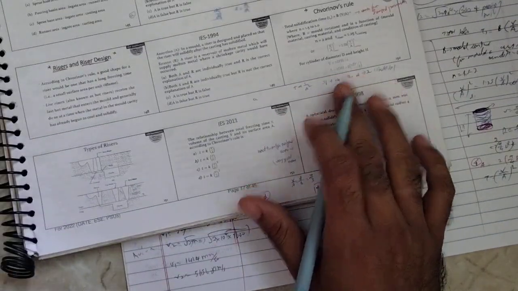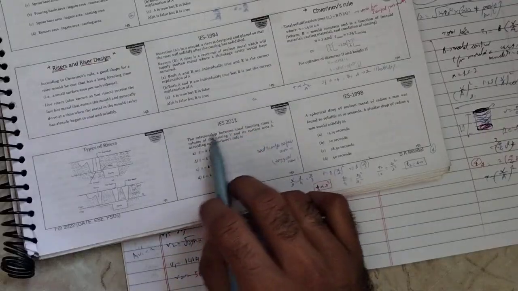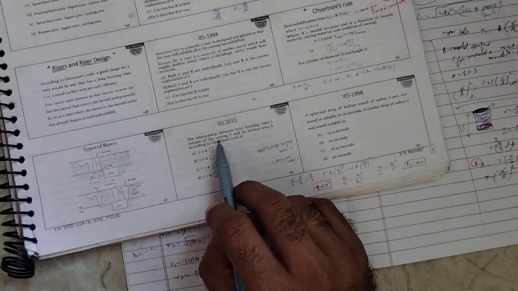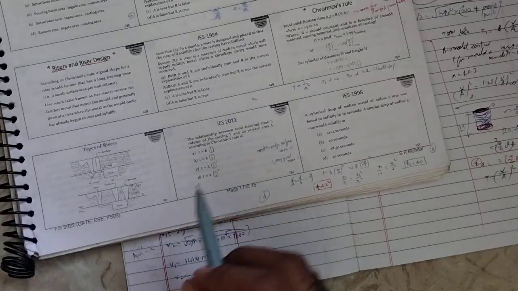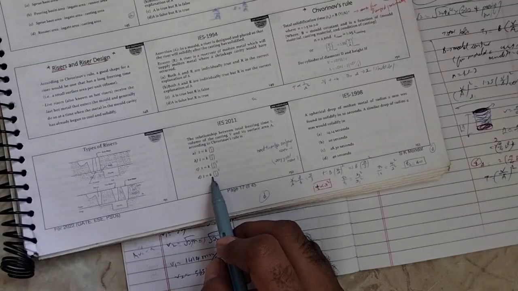Okay, so we can see the first question. The relationship between the total freezing time T and the volume of casting V and the surface area A, according to Chvorinov's law, is T proportional to (V by A) the whole square.